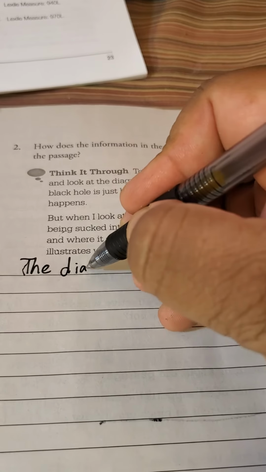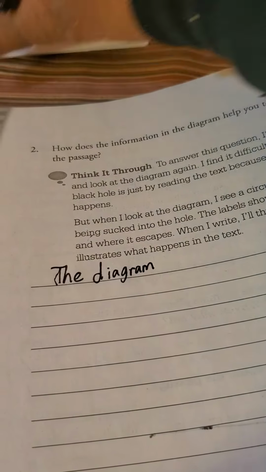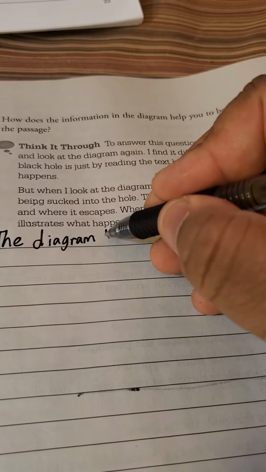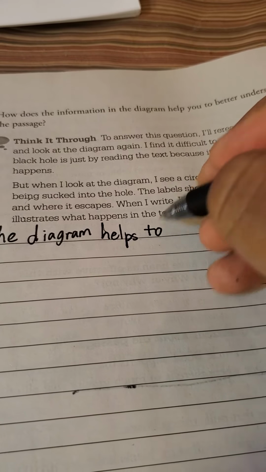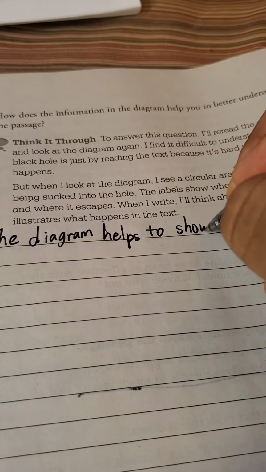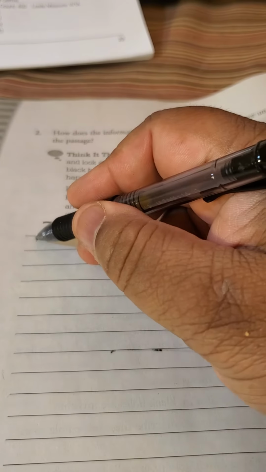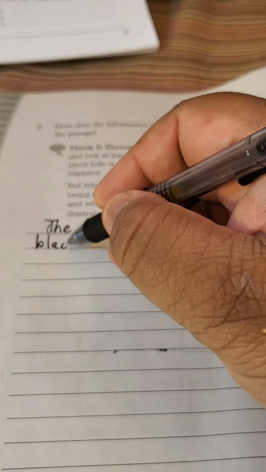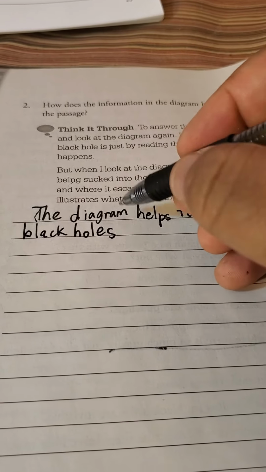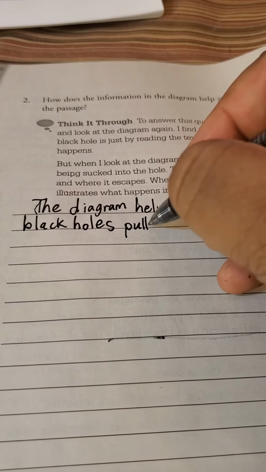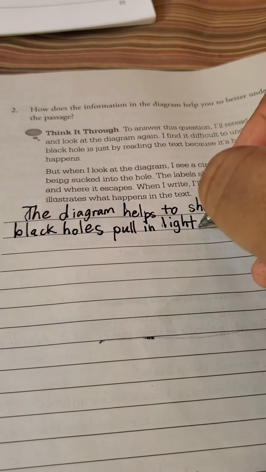So I can say the diagram helps to show how black holes pull in light. So that's my first sentence.